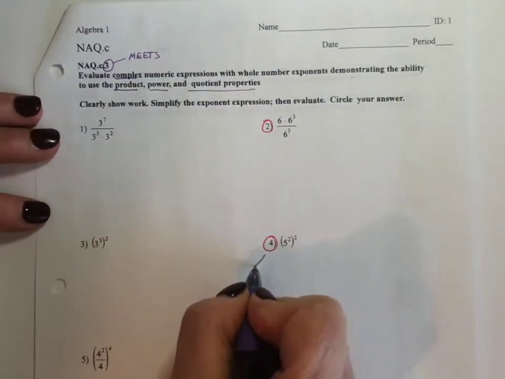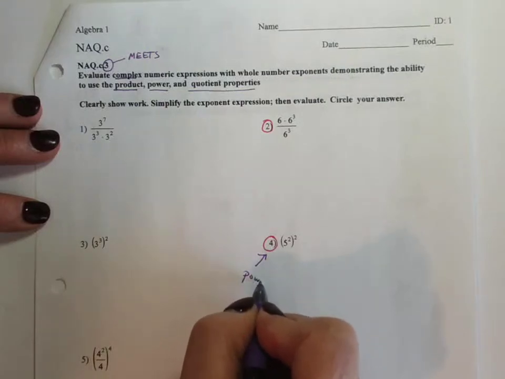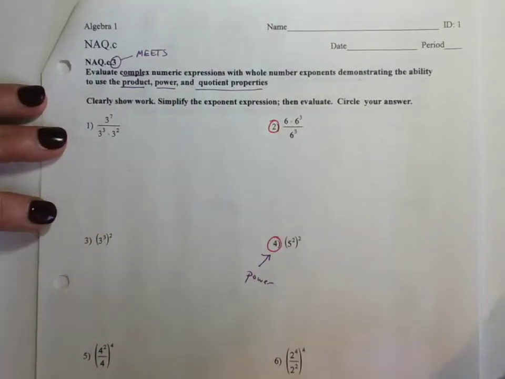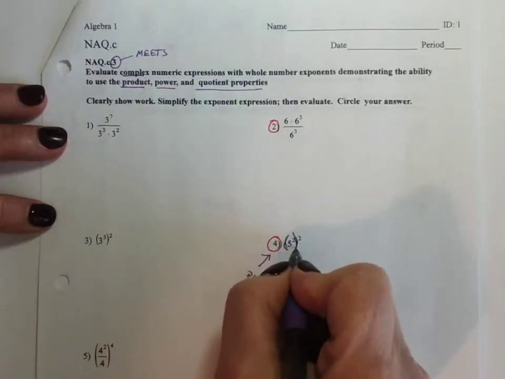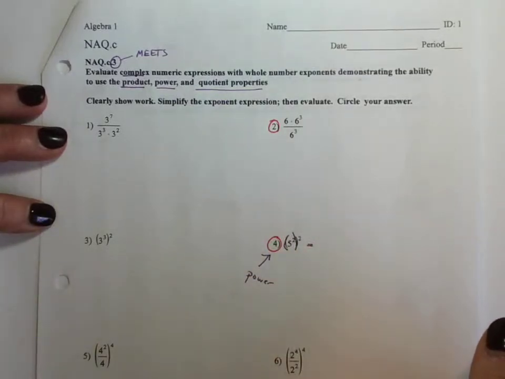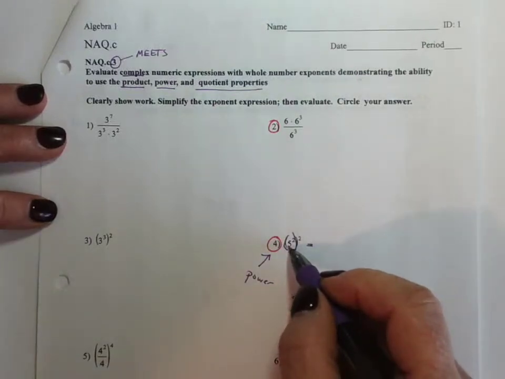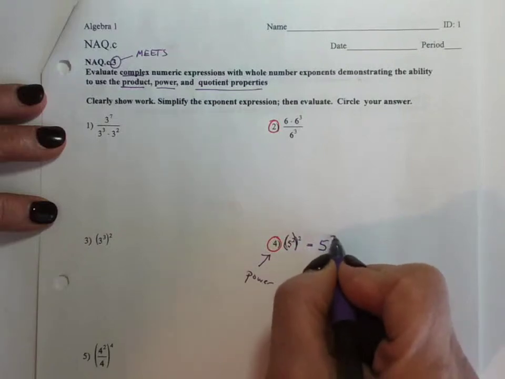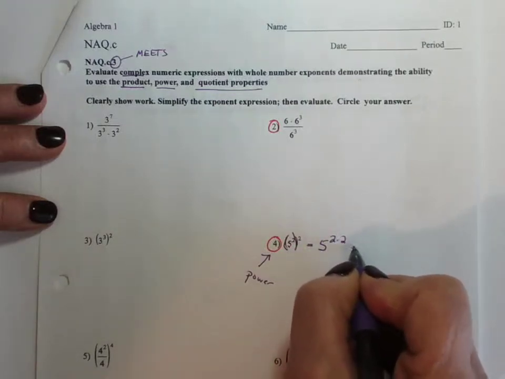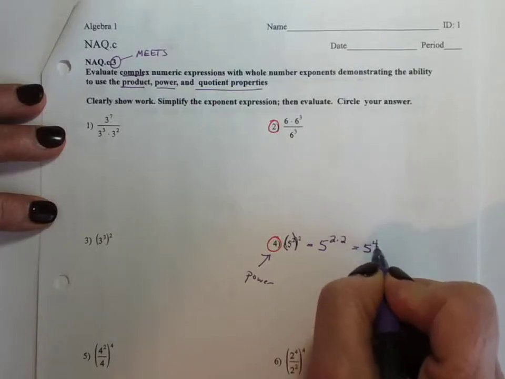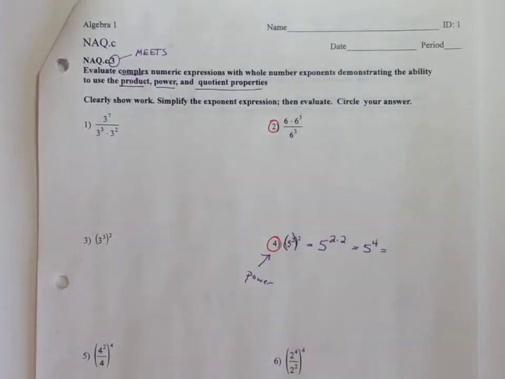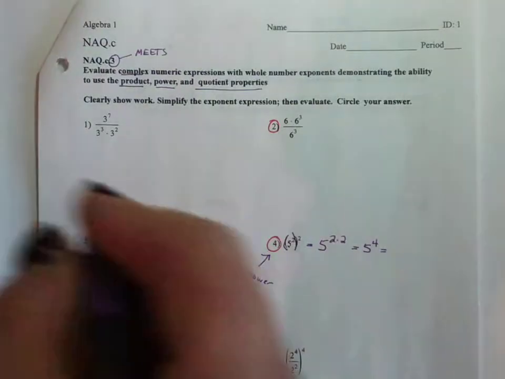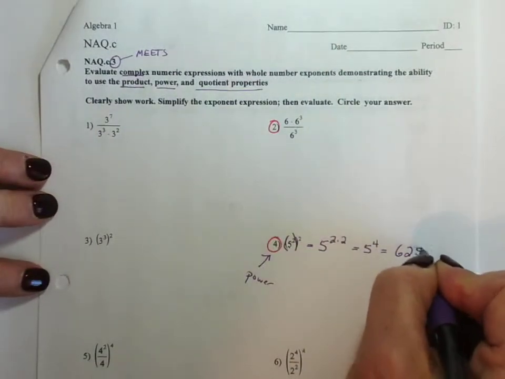So here, I'm going to do number 4, is the power property. The power property, you notice, has parentheses. And so we have 5. And the work you show is, what is the arithmetic to handle these exponents? Well, I have to multiply the exponents to get 5 to the 4th. And we just said that 5 to the 3rd is 125. So 5 times 125 is 625.